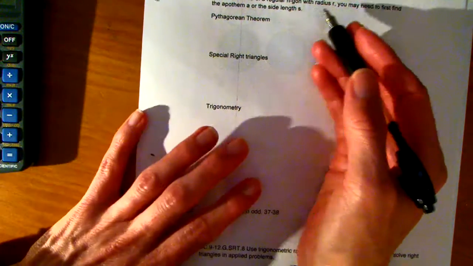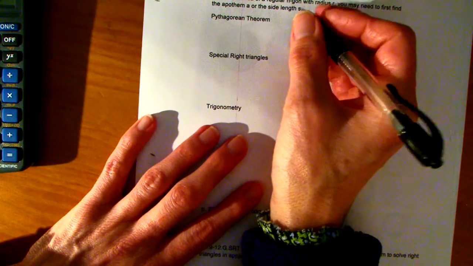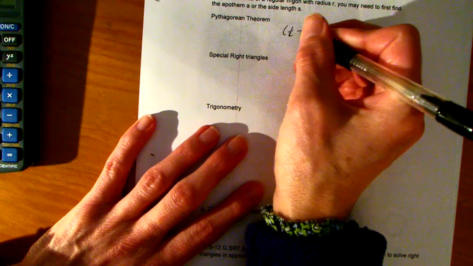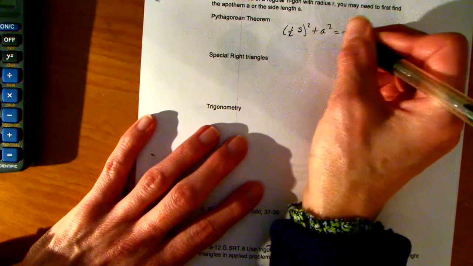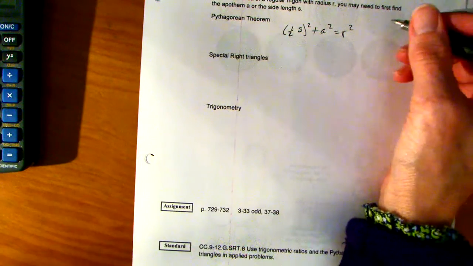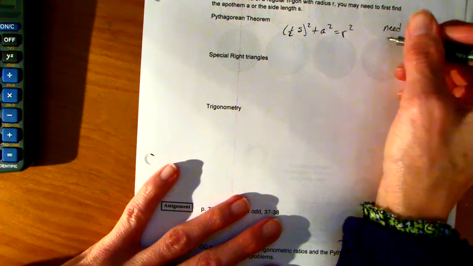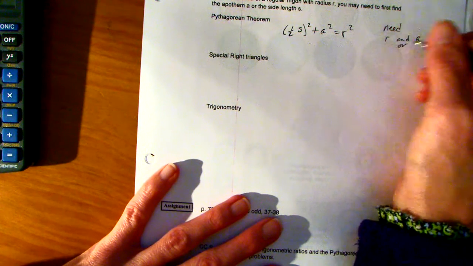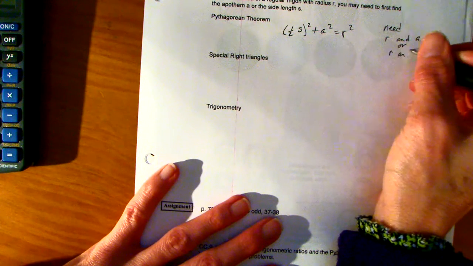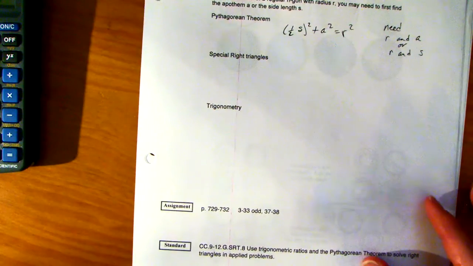Using the Pythagorean theorem, you might have 1/2 that side length squared plus a squared is equal to r squared. So what you need is an r and an a, or an r and an s.